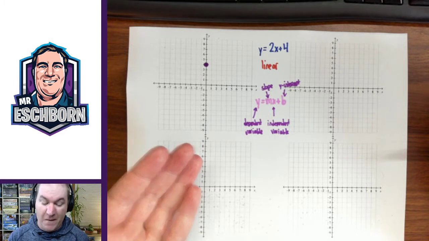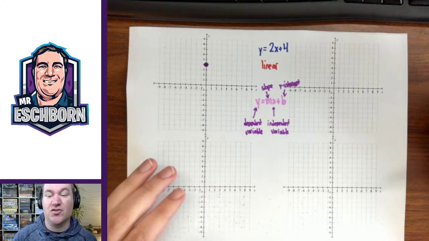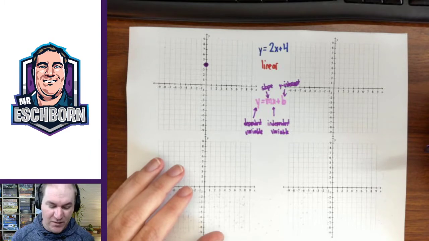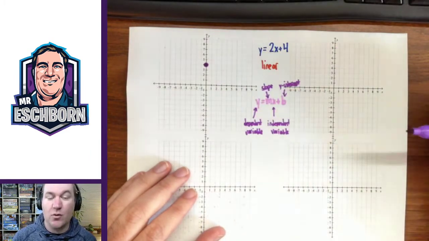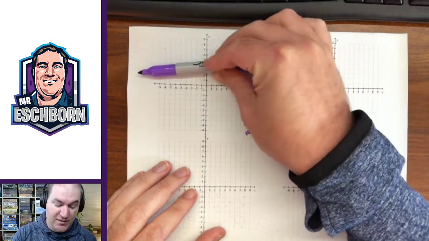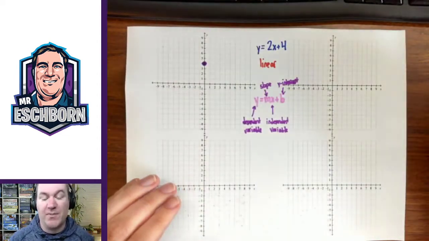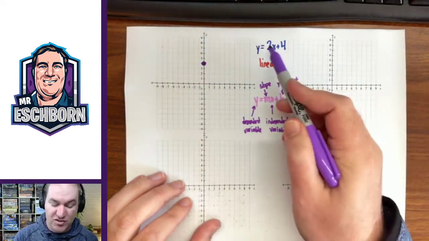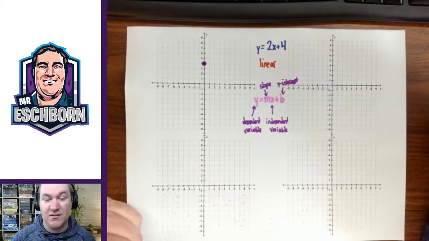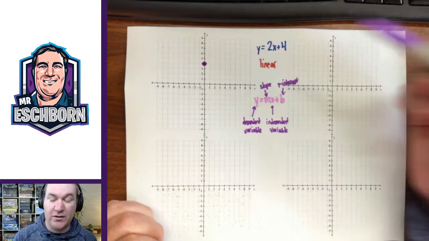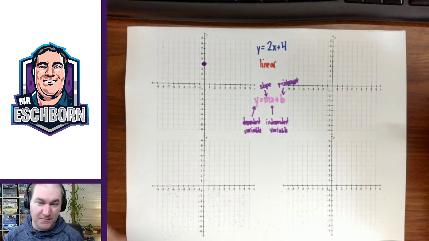The other thing that number tells us is the direction of the line. If I need to draw a line through that 4, it might go like this, like this, like this. There's a bunch of possibilities here, right? So this 2 is going to tell us the direction and the steepness. And it does that with the value and its sign.